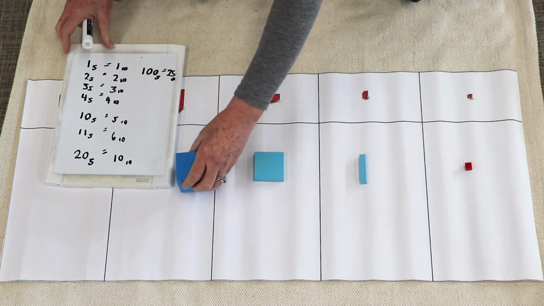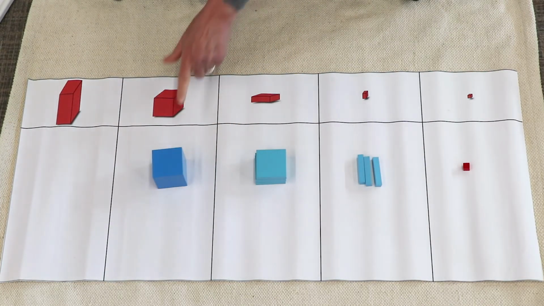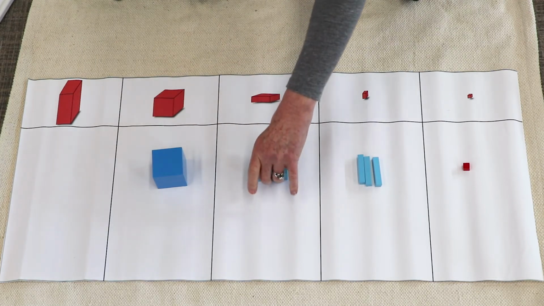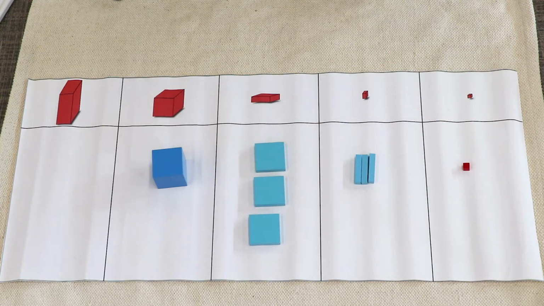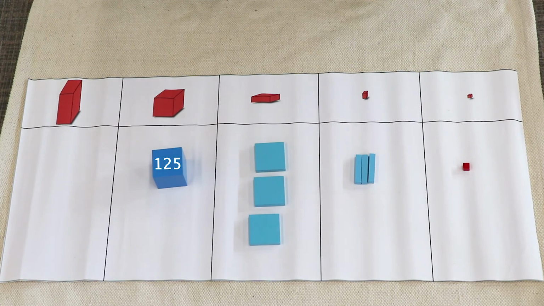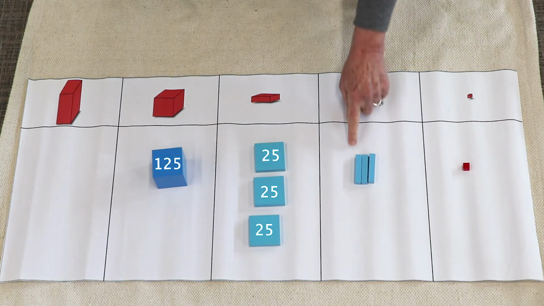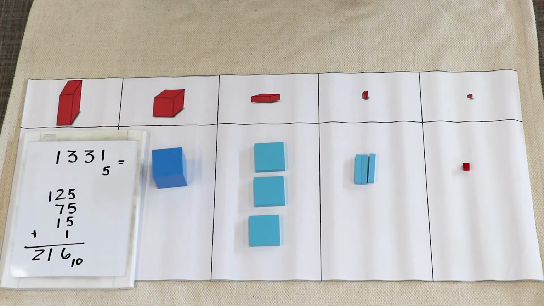And we can continue. Let's say I have 1 3 3 1 base 5. In base 10 that is 125, because that's what 5 cubed is. 3 times 25 is 75, plus 3 times 5 is 15, plus 1, 216 base 10.